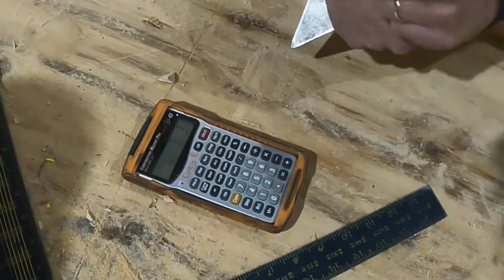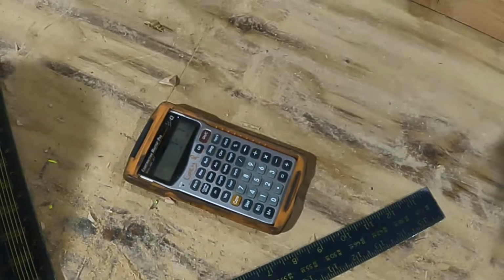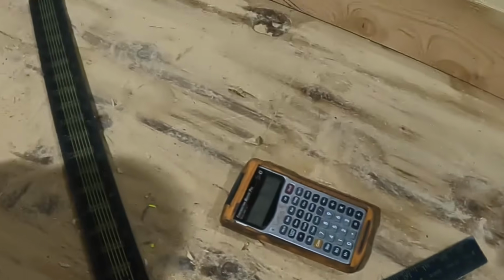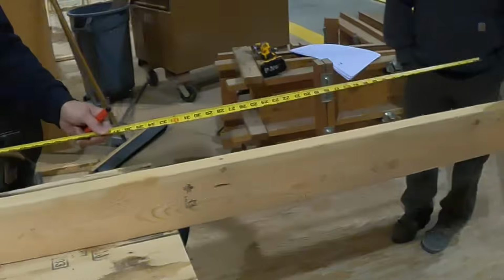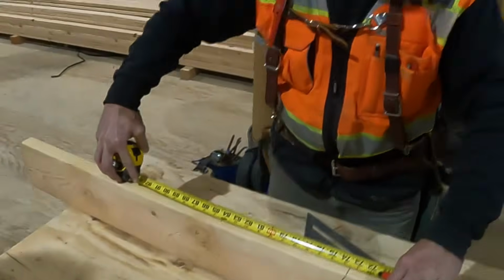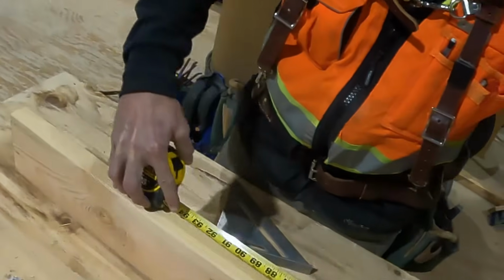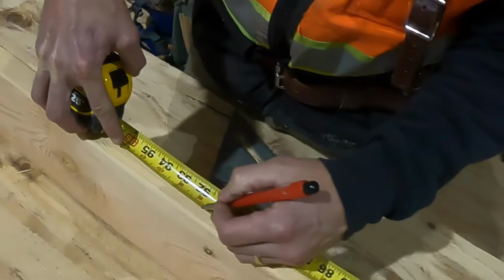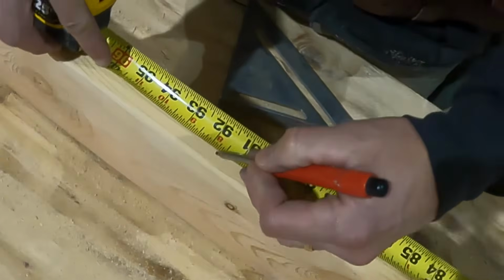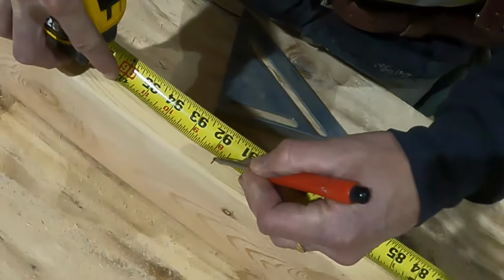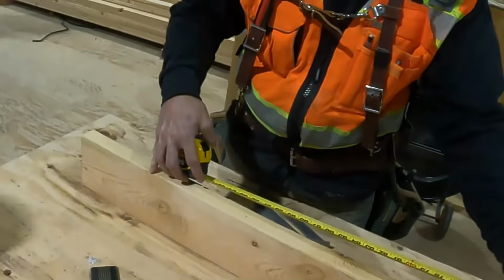Now a hip valley. Okay. 7 foot 7 and 13/16. You know, measure right on the end. 7 foot 7 and 13/16, right there. Can you hold that, Rodolfo?